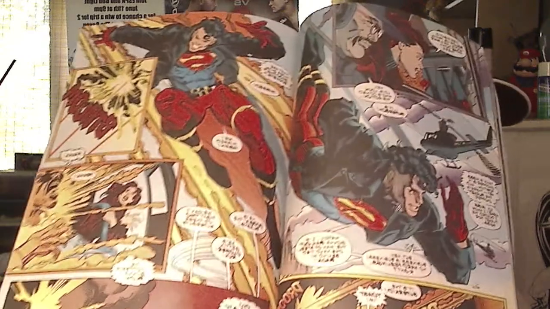I'll look at a little bit more artwork for you. Some Superboy action. One of the issues they did focus on Superboy meeting Supergirl, and I thought that was kind of neat. Oh, another thing. Each one of the Supermen get their own kind of support group.